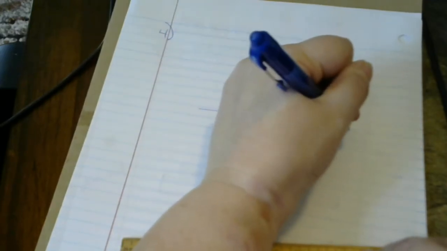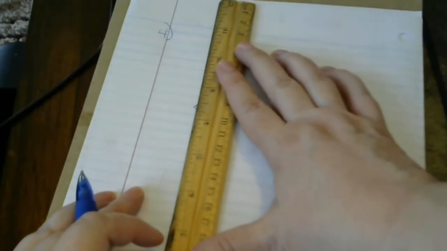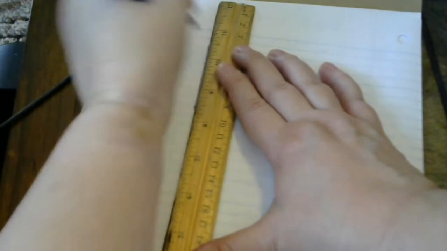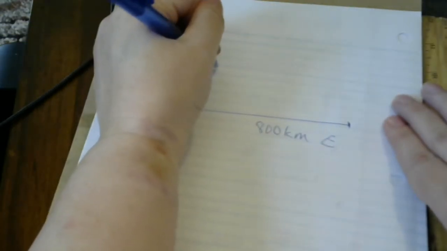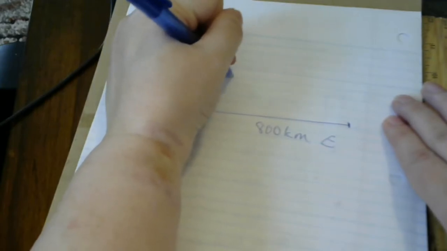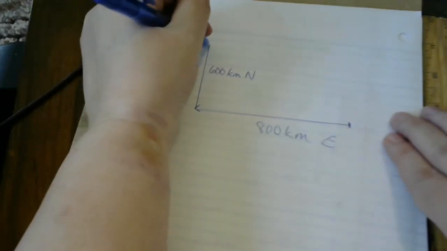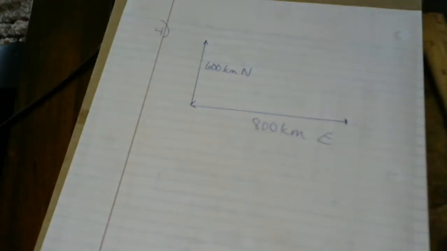Okay, so we started here, and that's where we went, 800 kilometers east. Then 600 kilometers north. Okay, so let's go north. Hope that's going to be straight. We're going 600 kilometers north. And this doesn't have to be to scale. You're just drawing it so you can figure it out.